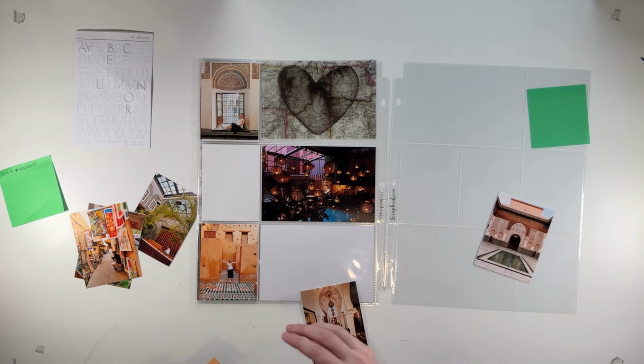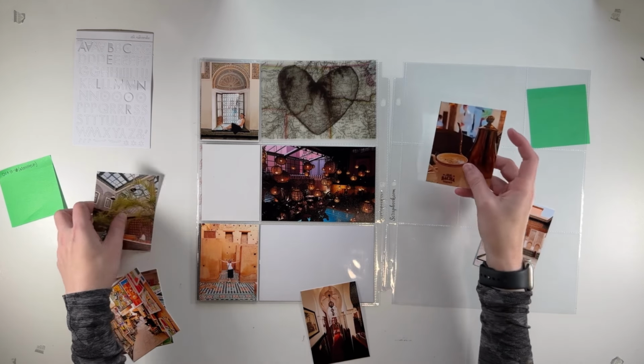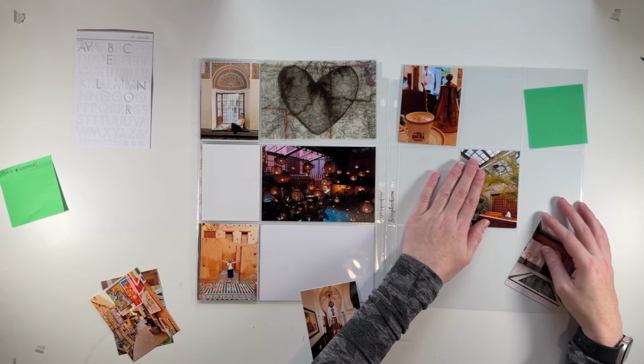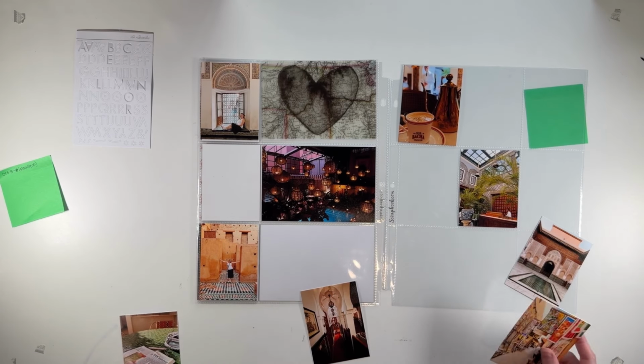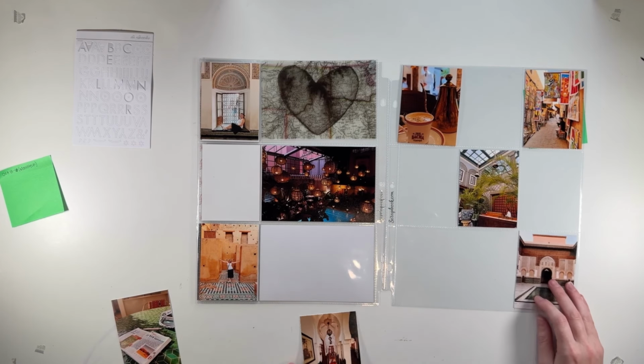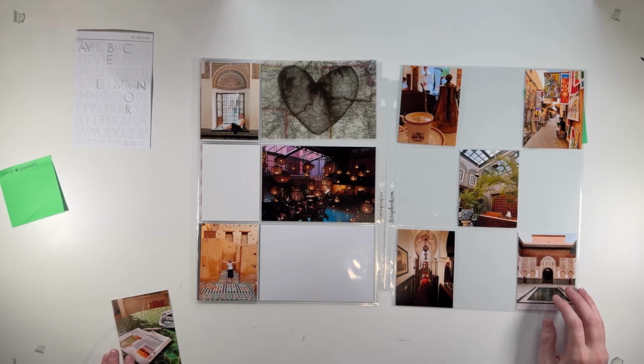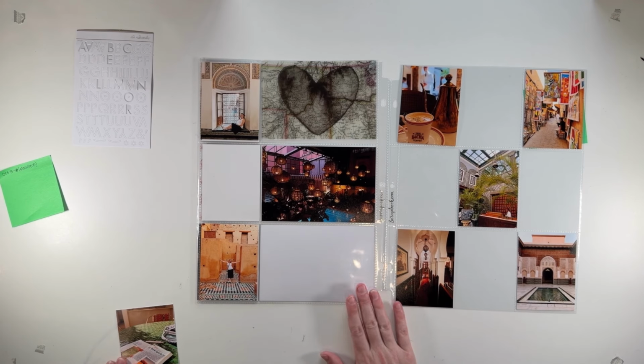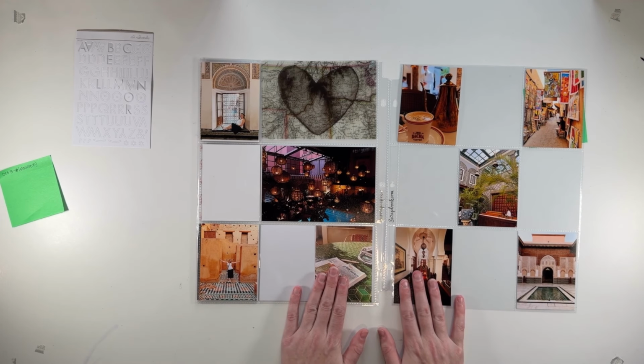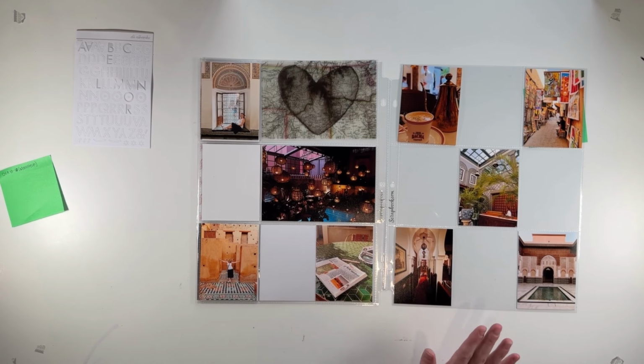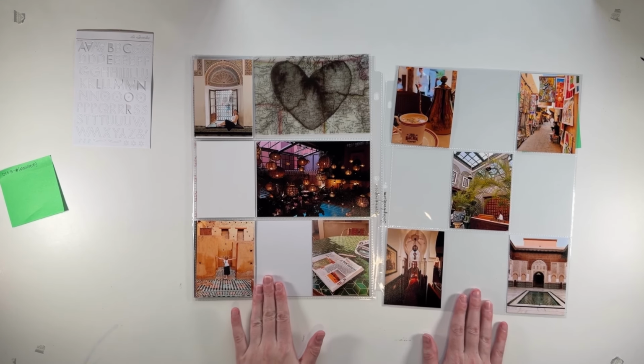And then on this side, I'm going to do, I think I ended up printing a little bit more photos than I really needed. I think maybe I'll put one here like that. I'm not sure yet, but that's my initial thought for this spread.